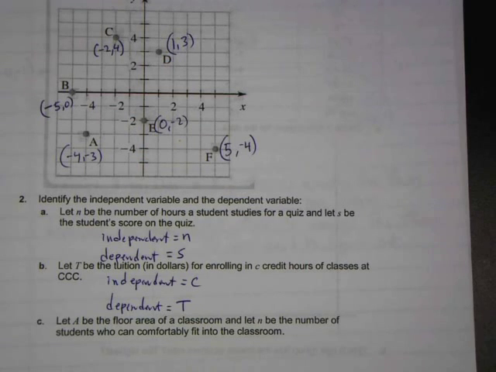Alright, and finally part C. Let A be the floor area of a classroom, and let N be the number of students who can comfortably fit into the classroom. N is the independent. And A is dependent. So I would know the floor area. It's the reverse. Okay, so if I'm the college, think about how do I determine how many chairs to put in a room? Do I first pack in how many students I think I can and then figure out the floor space? No, I think I figure out the floor space first, and then I say, well, each student is going to need so much room.